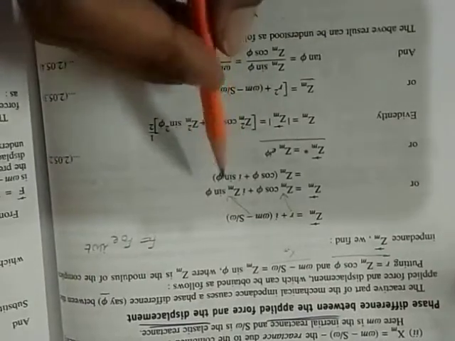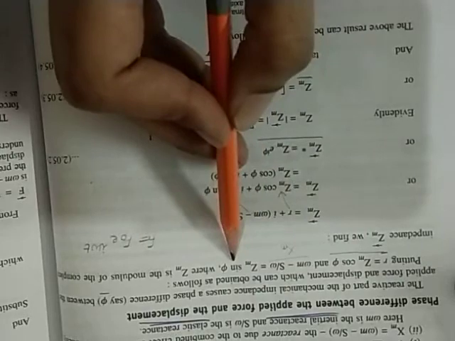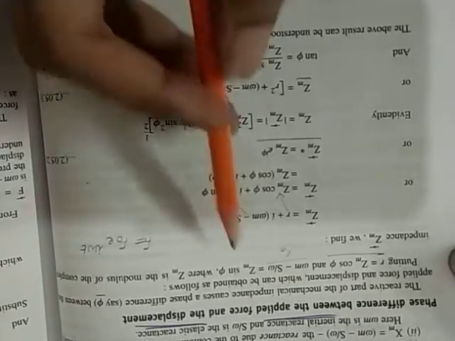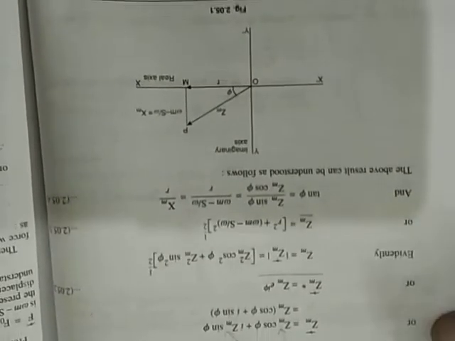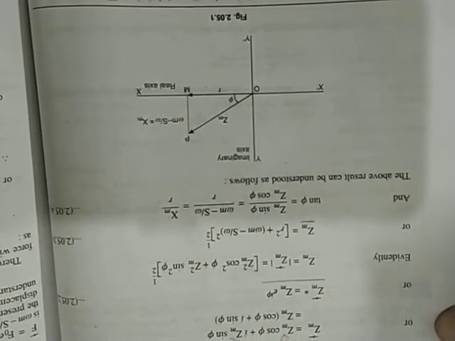And phi is taken as follows: to calculate the value of phi we would need to divide these both equations. So sin phi by cos phi would give you tan phi. So this would be equal to Zm sin phi by Zm cos phi, and this is written as omega m minus s by omega, divided by r, this is Xm by R. So you can see this is known as the Argand diagram.